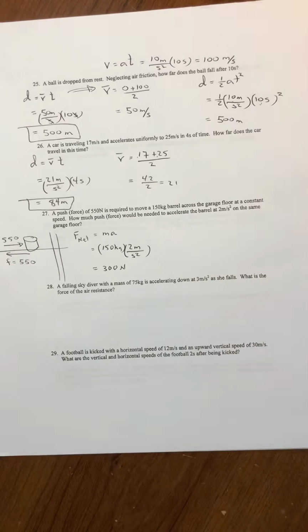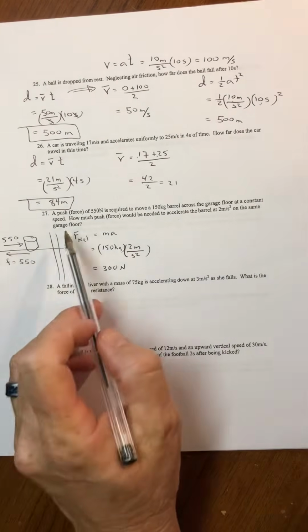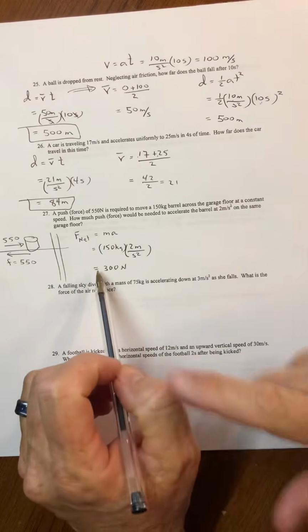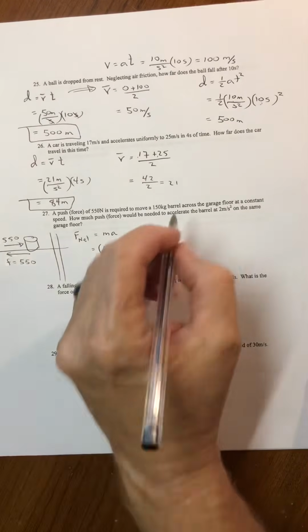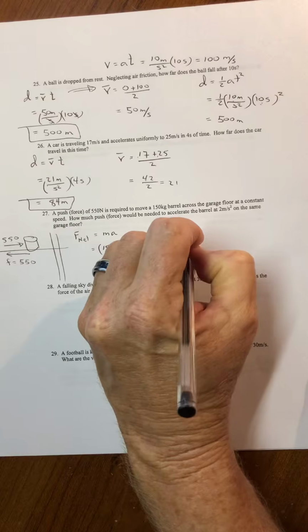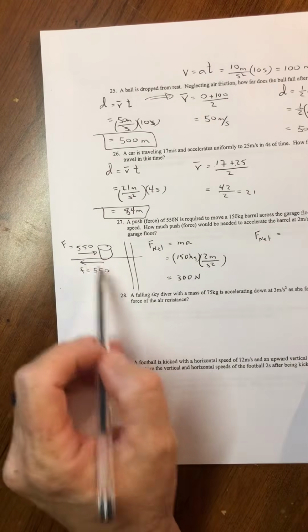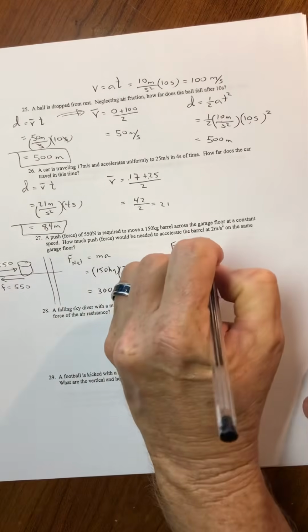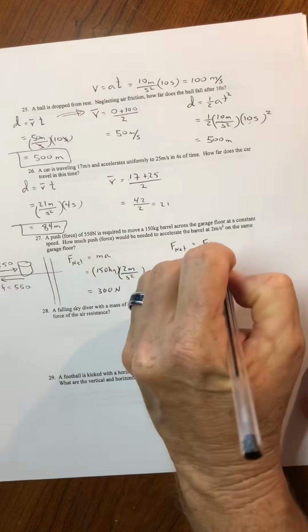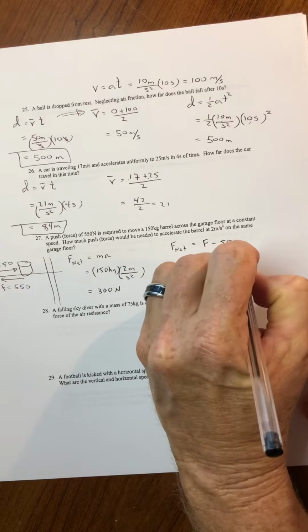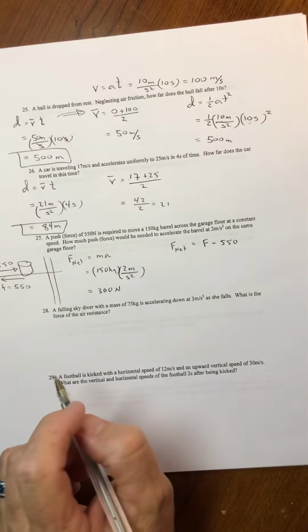Now, as I warned in the review, don't stop there. That is not the individual push. That is the net force. Coming back to this picture, the net force would be how much you push minus the friction, which we've already learned was 550.